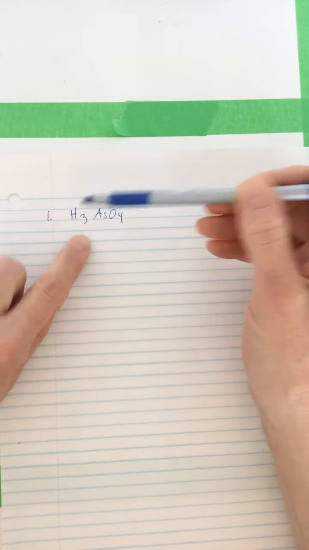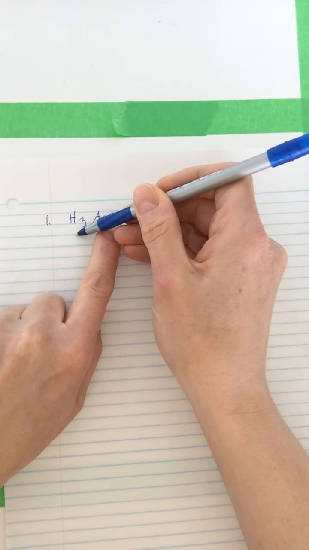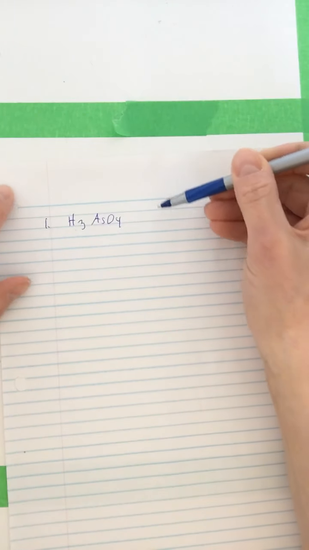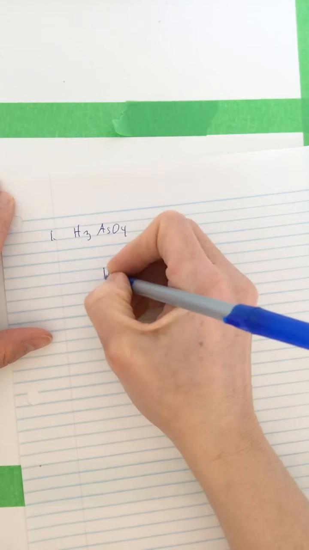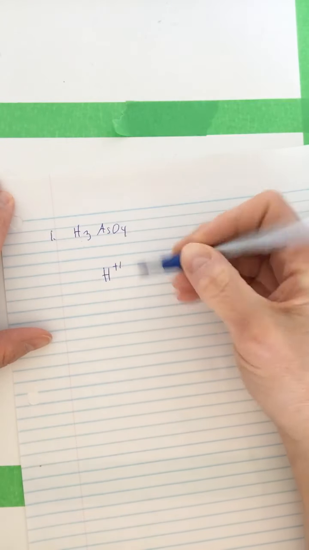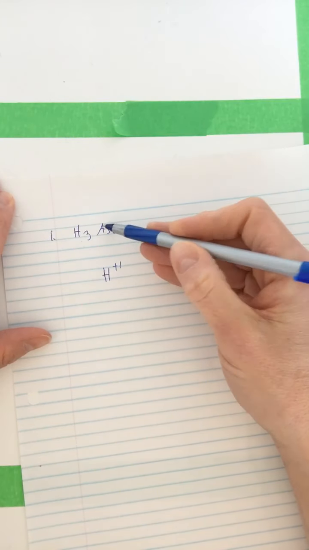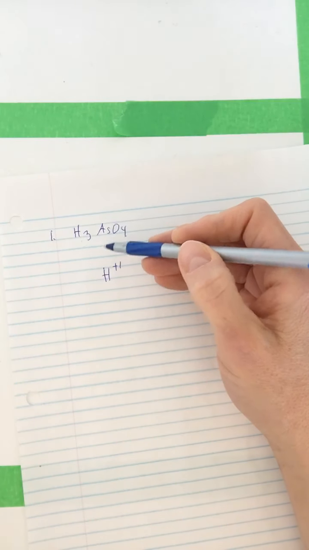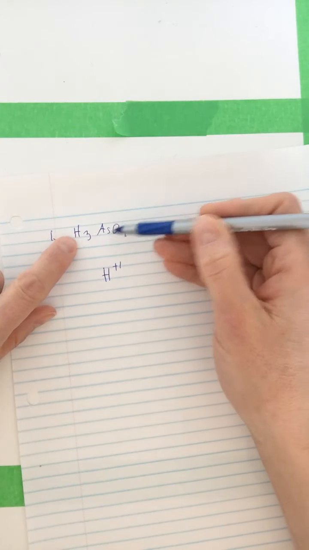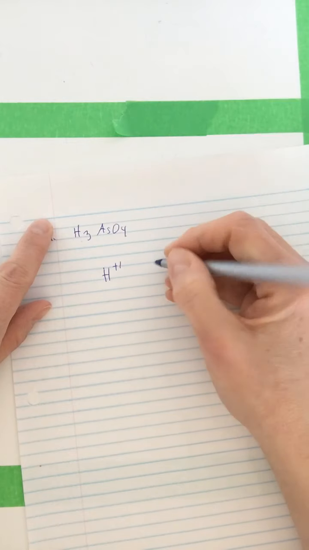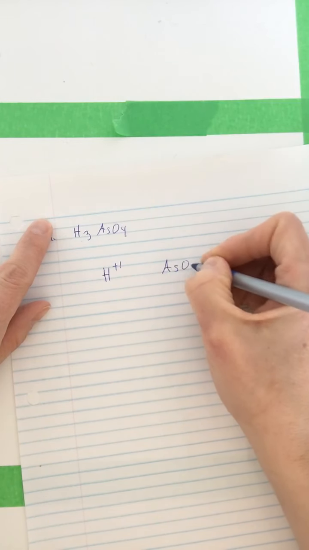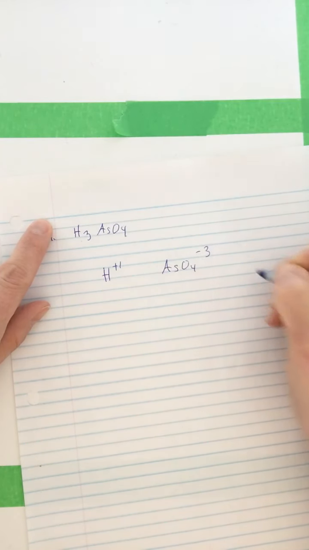So let's decompose this. Let's take the crisscross that we did to get here and uncrisscross it. What would this look like decomposed? I have an H plus, and we know that hydrogen is +1. And what is this thing, AsO4? Just by undoing the crisscross, we know AsO4 has a -3 charge.